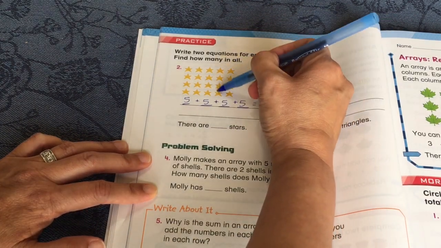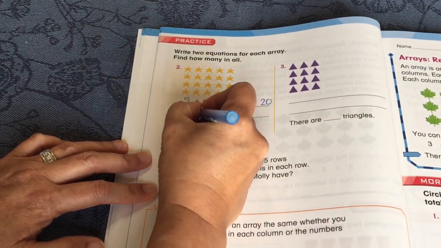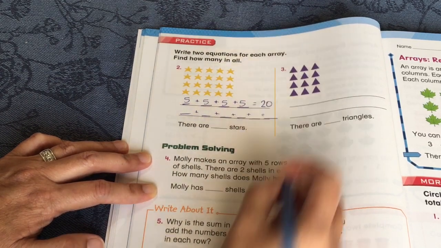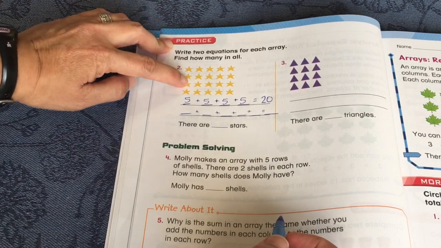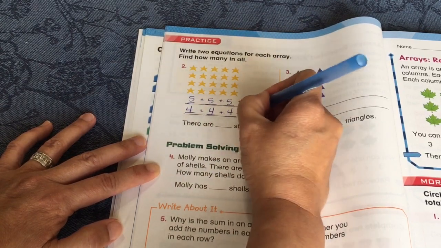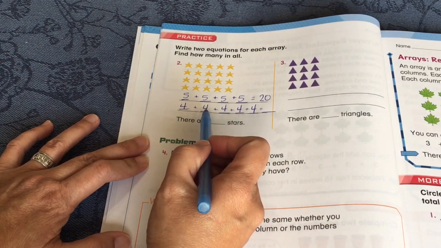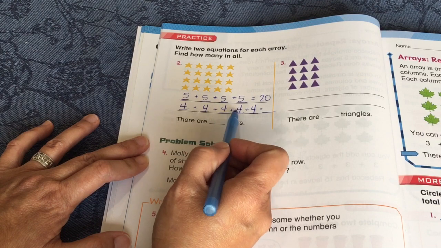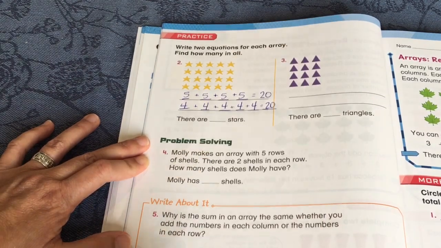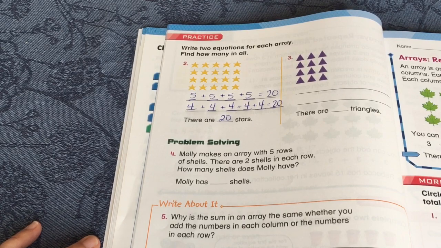Now I'll look at the columns. I have 1, 2, 3, 4, 5. Ooh, I have 5 columns. And in each column, I have 1, 2, 3, 4. I have 4 stars. 4 plus 4 plus 4 plus 4 plus 4. 4 plus 4 is 8. 8 plus 4 is 12. 12 plus 4 is 16. 16 plus 4 is 20. And whichever way I used, no matter what, I still have 20 stars.